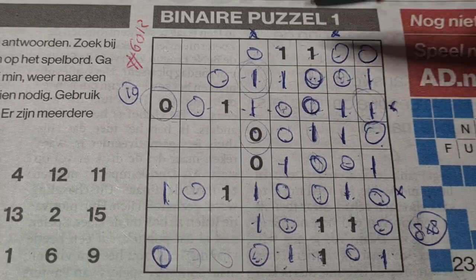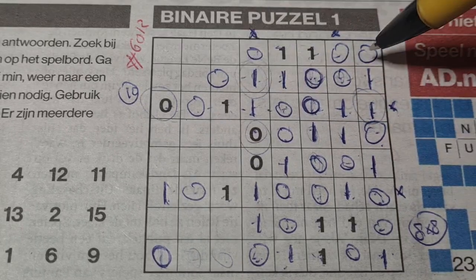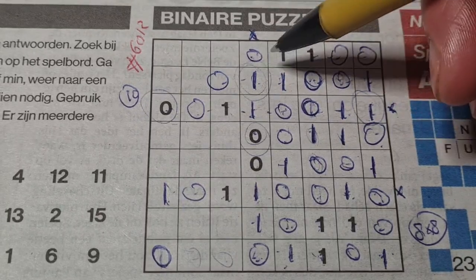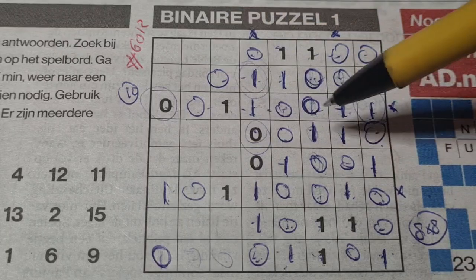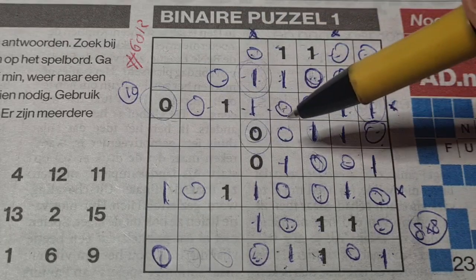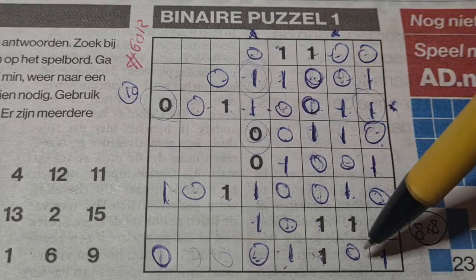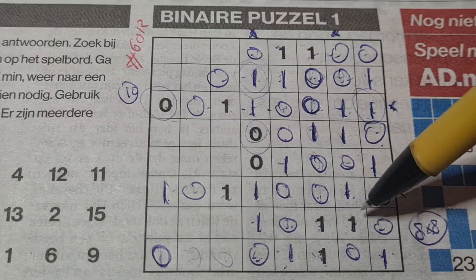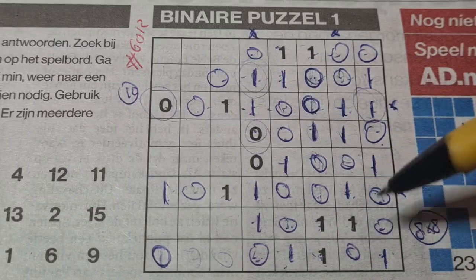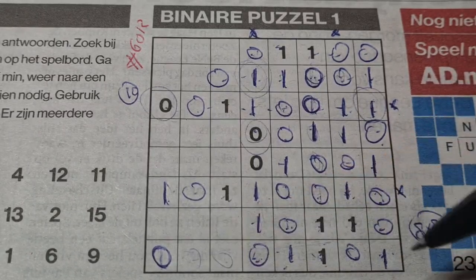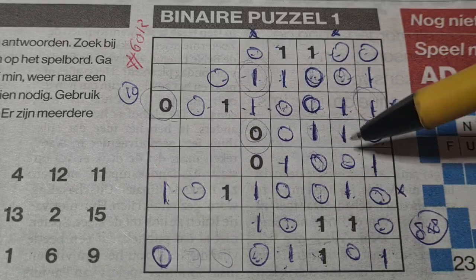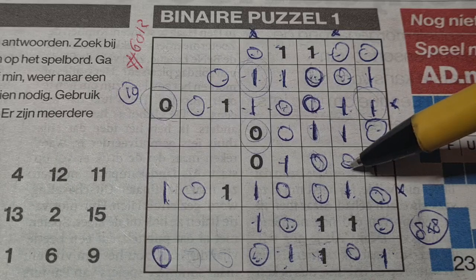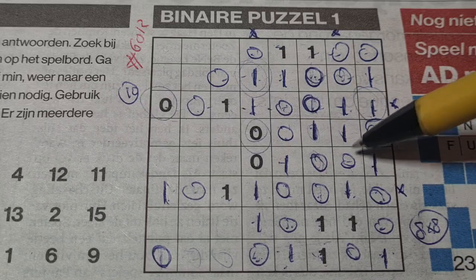1, 2, 3. 1, 2, 3. One here. Cannot compare this one. 3 zeros.